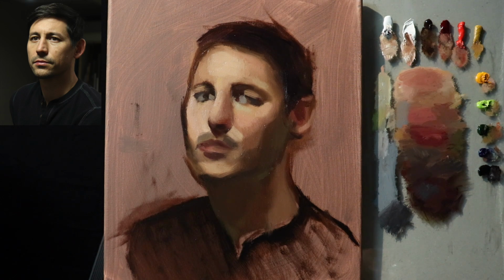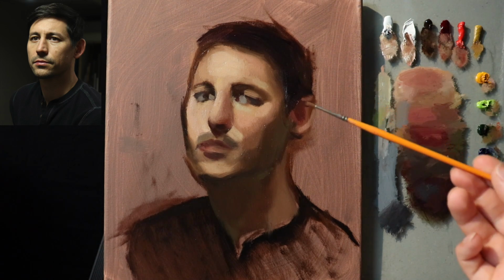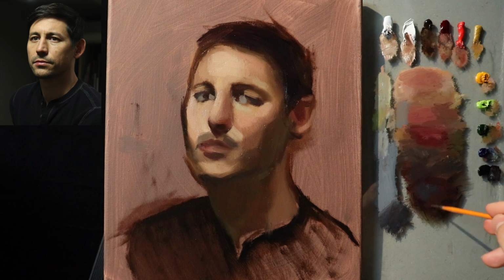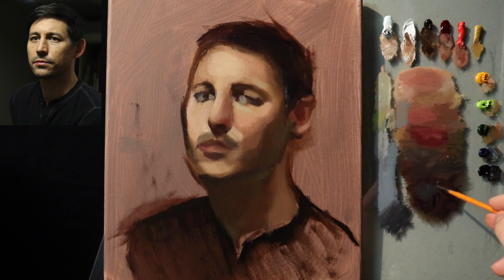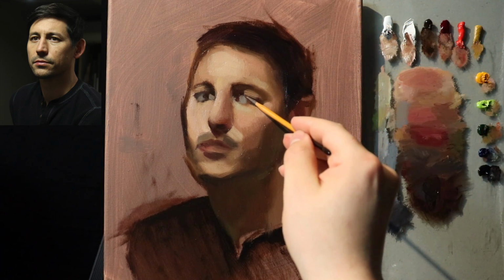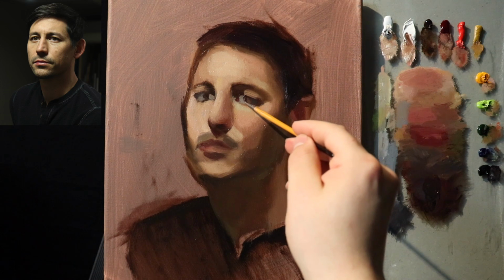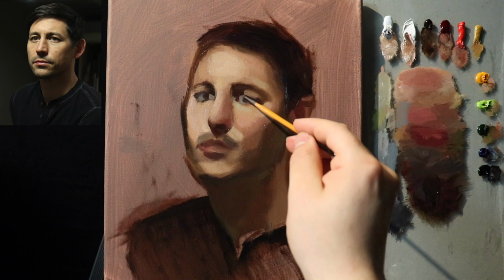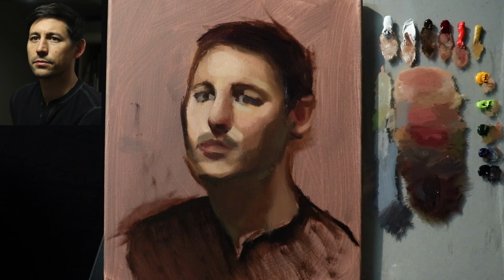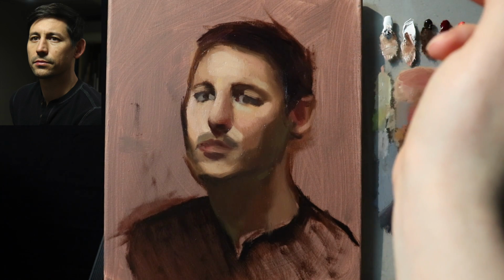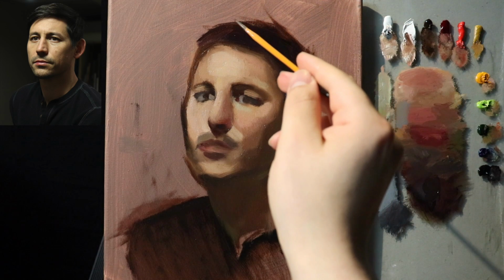Now I'm going to switch to another brush, and now I'm going to use a really tiny brush. This is a size 0 round. So I'm going to just use, I don't know, burnt umber. Yeah, whatever. Just burnt umber for now, just to start to sketch in the iris.